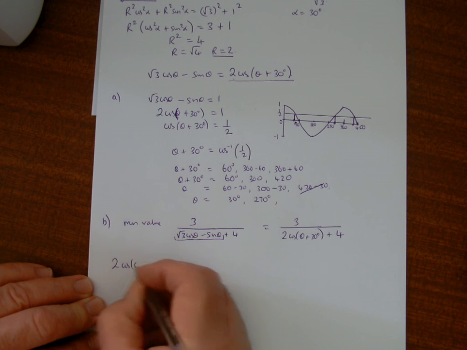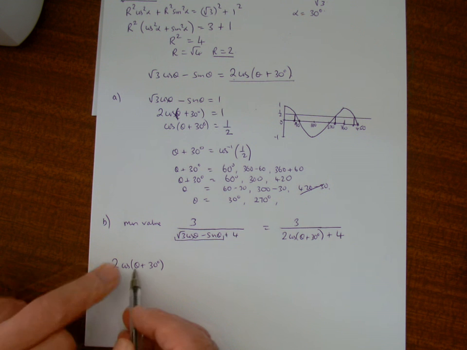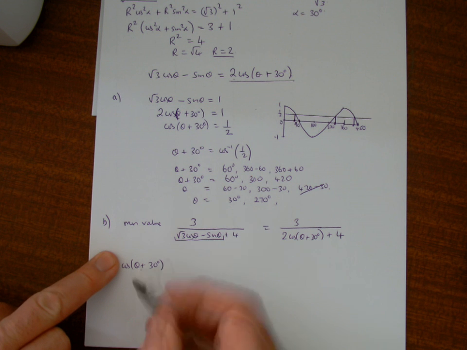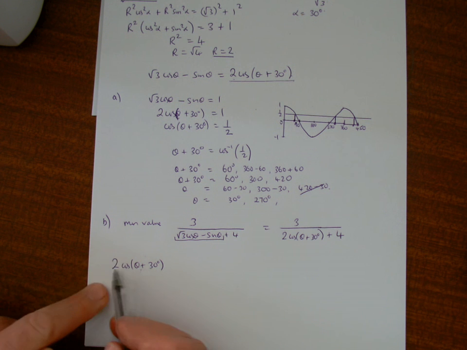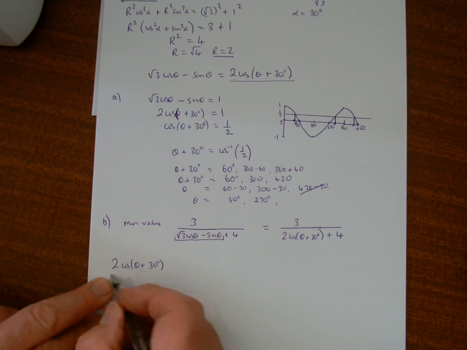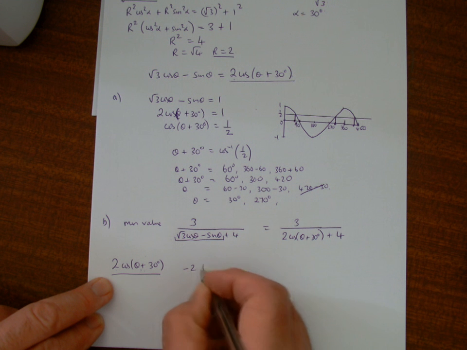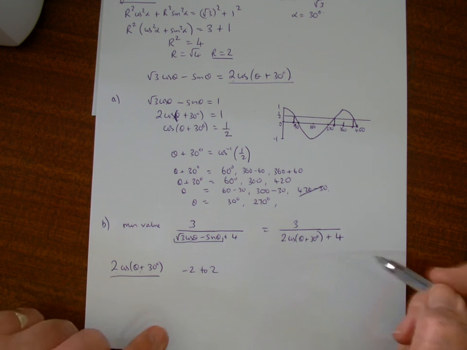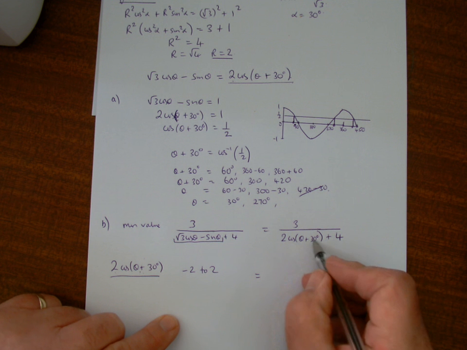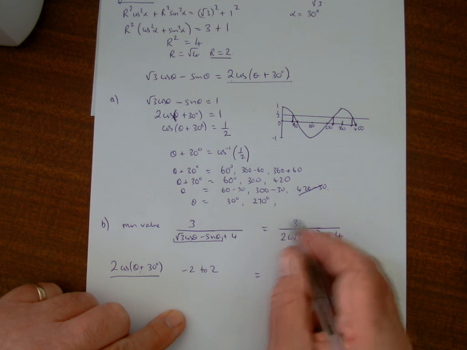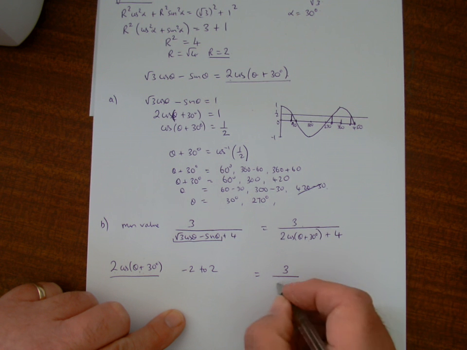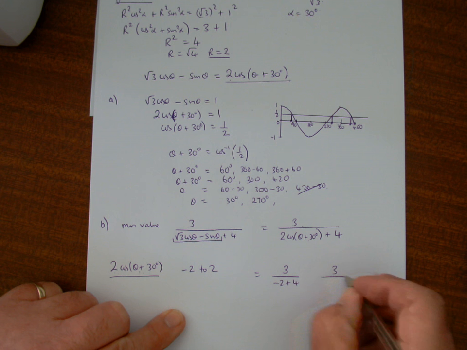And then 2 cos of theta plus 30, if you do the graph, it's a cos graph which runs from minus 1 to 1. The theta plus 30 will just slide the graph sideways, so the greatest and least values are still 1 and minus 1, and then multiplying by 2 stretches the y values, so the two extremes of this expression, that graph runs from minus 2 to 2. So this expression on the bottom here can either be minus 2 or plus 2. So the two extreme values would be 3 over minus 2 plus 4 and 3 over 2 plus 4.